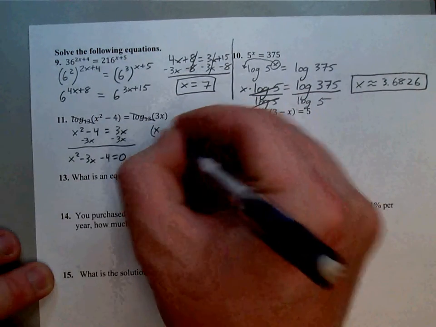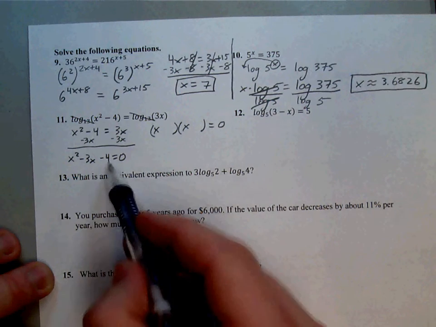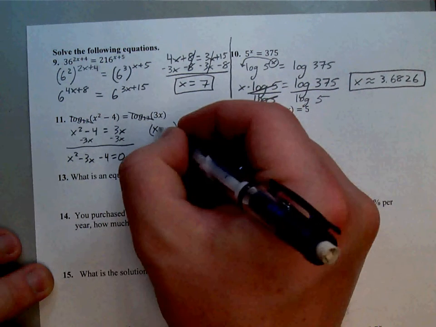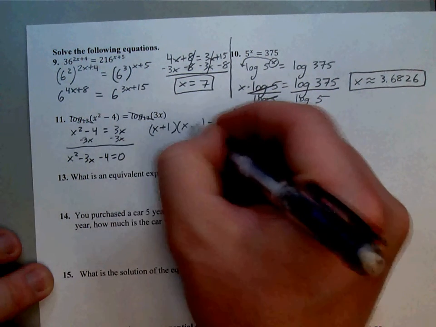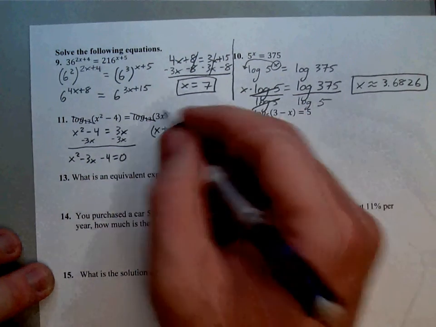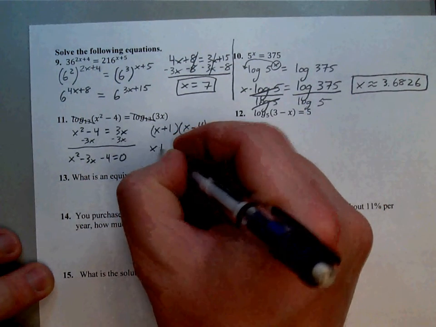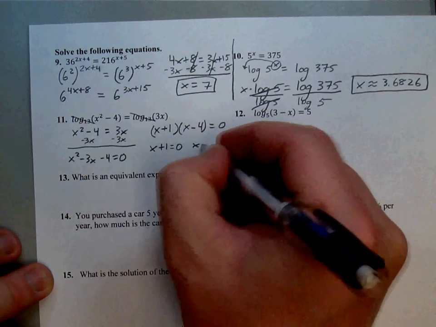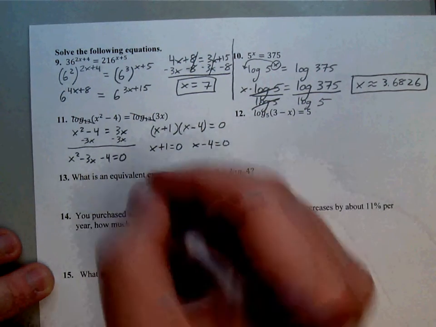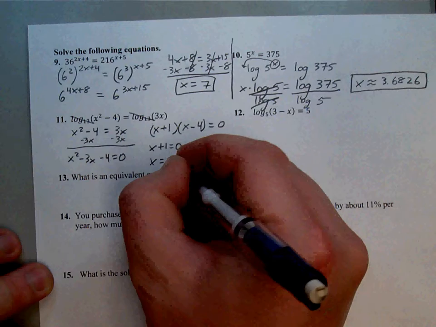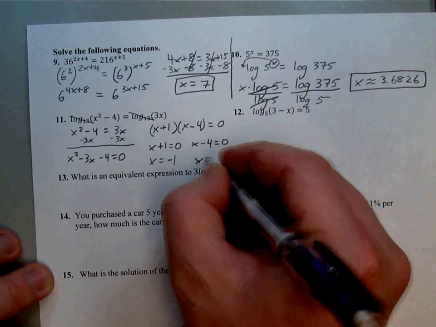X squared goes to x and x. Two numbers that multiply to negative 4 that also add to negative 3. It has to be a positive 1 and a negative 4. They multiply to negative 4, they add to negative 3. Set each factor equal to 0. So each set of parentheses is set equal to 0. Solve them both. x is equal to negative 1 and x is equal to positive 4.